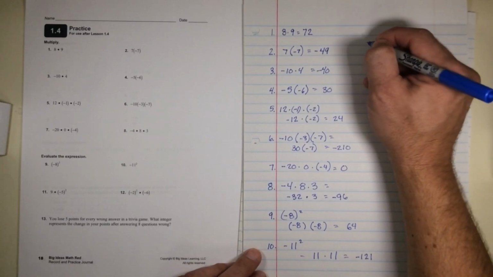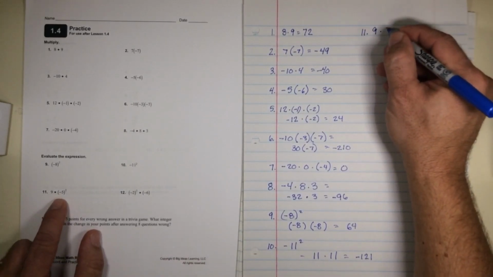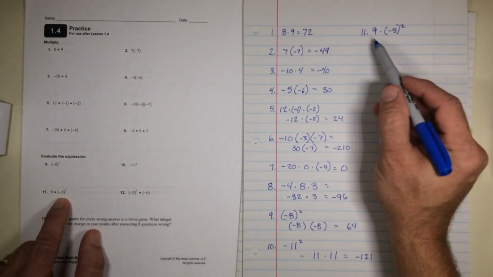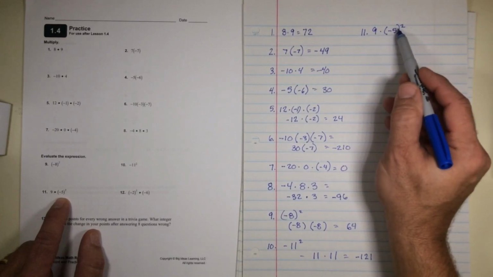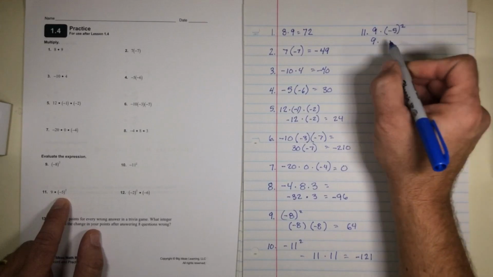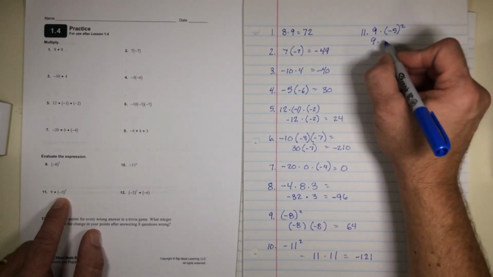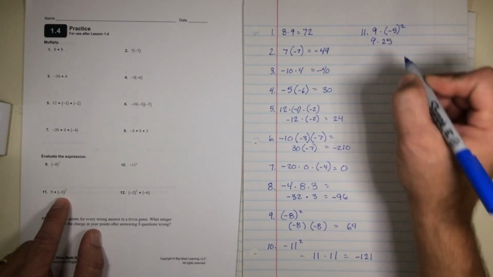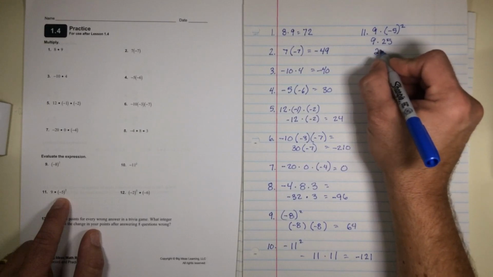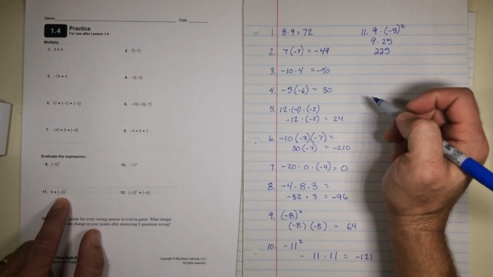Number 11, 9 times -5 in parentheses squared. Well, remember, order of operations tells us we do exponents before we multiply and divide from left to right. So we'll do 9 times, this will be -5 times -5, which will be a positive 25. 9 times 25 is 225. Same sign, both positive, so it's positive.